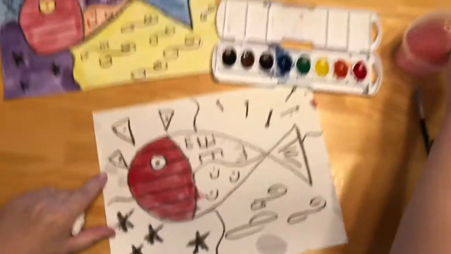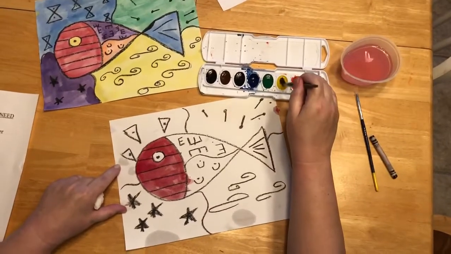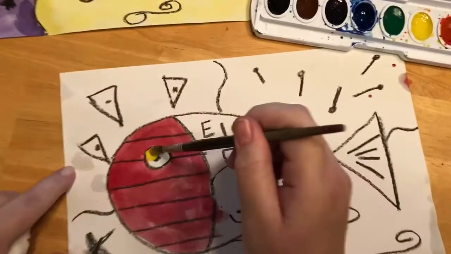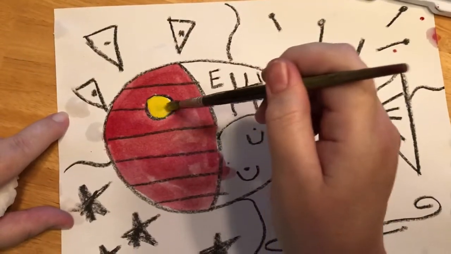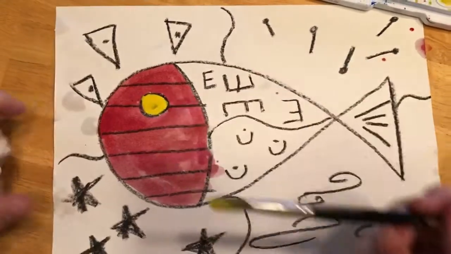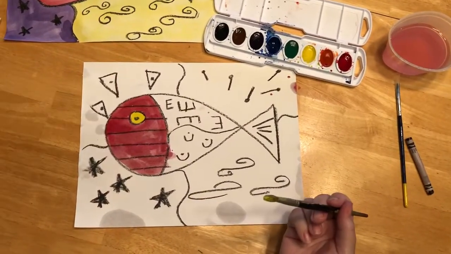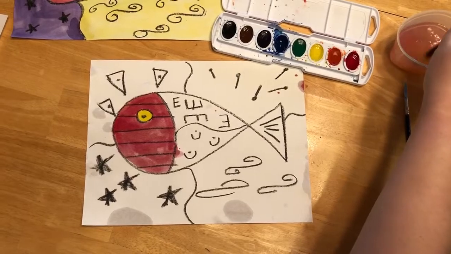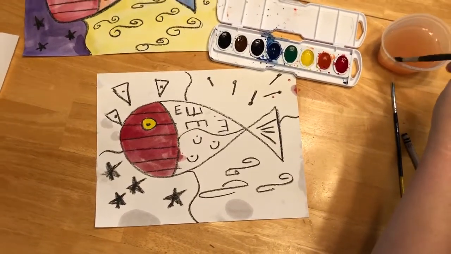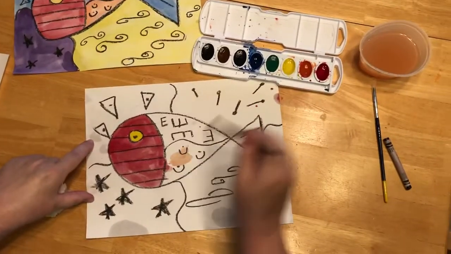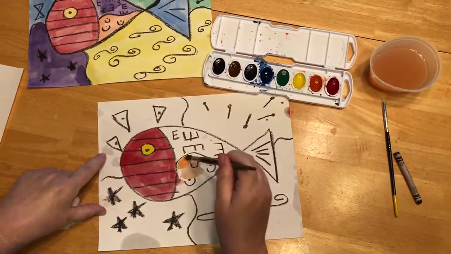And then I clean the red off my brush, and I chose to make his eyeball yellow. It can be any color you like. And I'm just gonna go over that. And then I'm gonna even touch it just a little with my paper towel because I want his pupil to show a little better than it was. And there's his eyeball. I chose to do orange here. So I fill in his bottom half with orange.